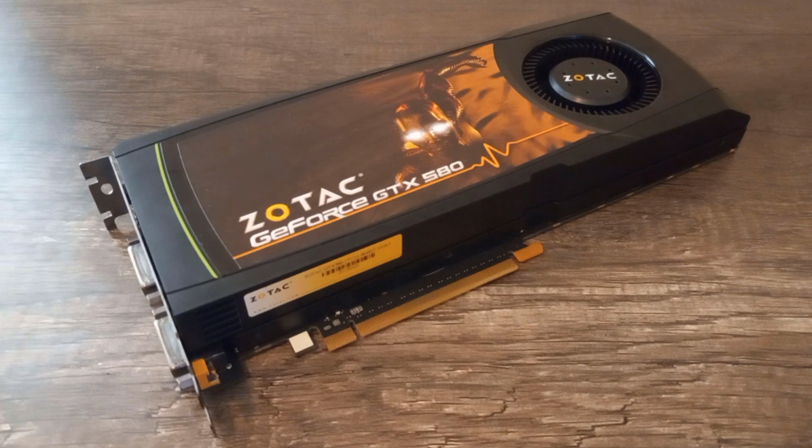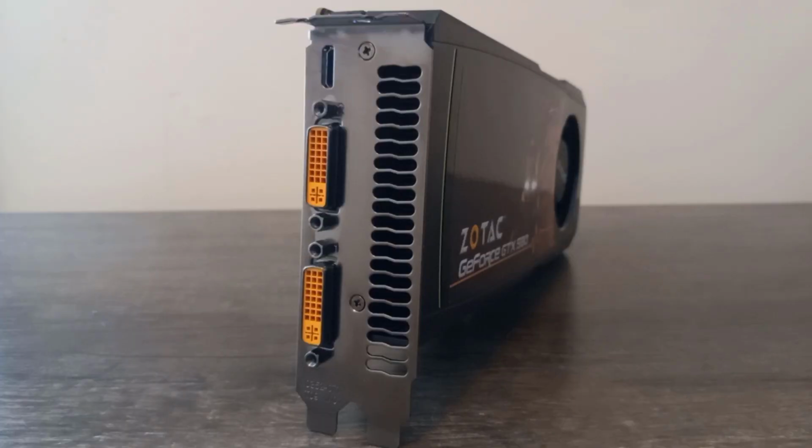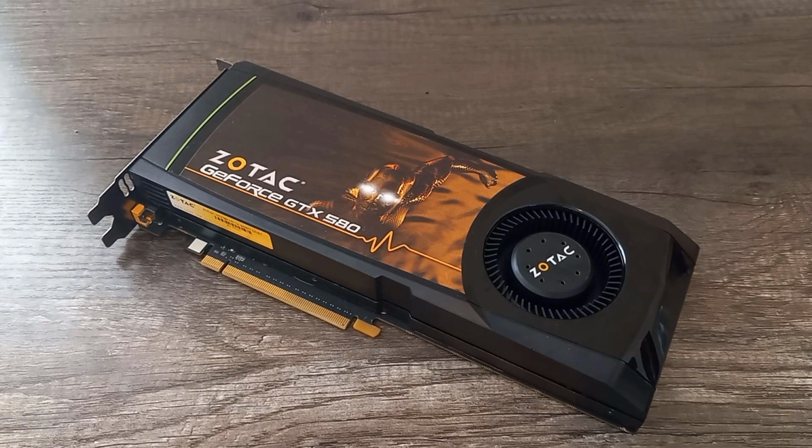I purchased this card online for $25 US, and it was kept in fantastic shape by the previous owner. There was practically no dust, and the card had no noticeable scuffs or scratches. It's in such good condition that I'm going to go out on a limb here and say the card was seldom used throughout its life. If you couldn't already tell, this GTX 580 is made by Zotac.